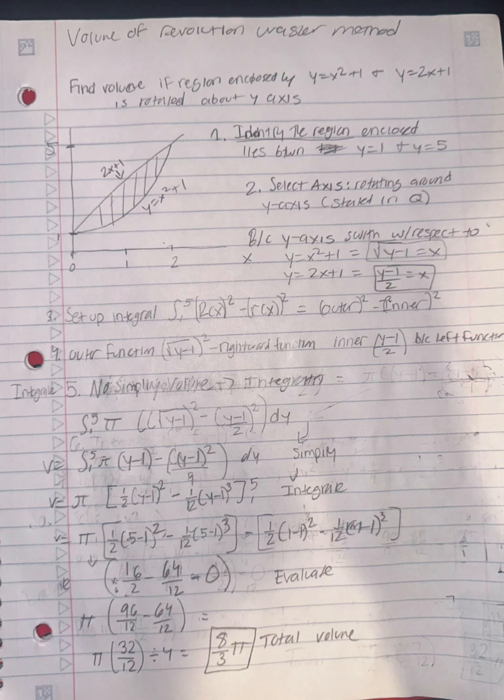So after filling everything out, we get pi times 1 over 2 times 5 minus 1 squared, minus 1 over 12 times 5 minus 1 cubed. This is as we're plugging in 5. And then we subtract what we get plugging in 1: one half times 1 minus 1 squared, minus 1 over 12 times 1 minus 1 cubed. Since it's 1 minus 1, it equals 0, so we can honestly cross it off. As we can see in the step under, it's just 0. But the 5s actually create a number.